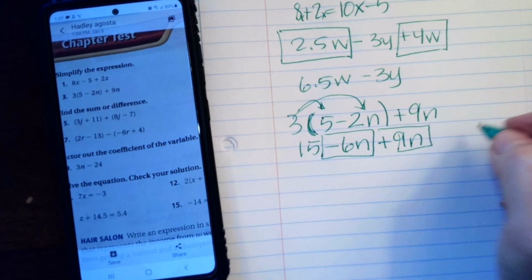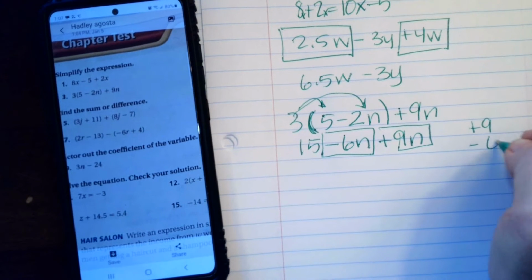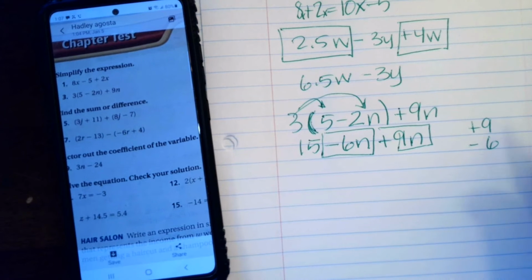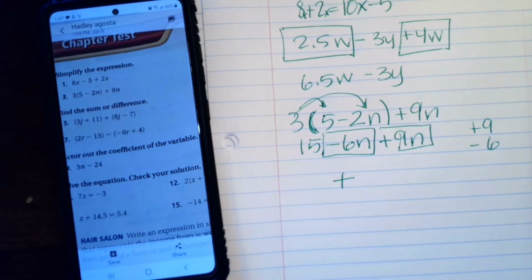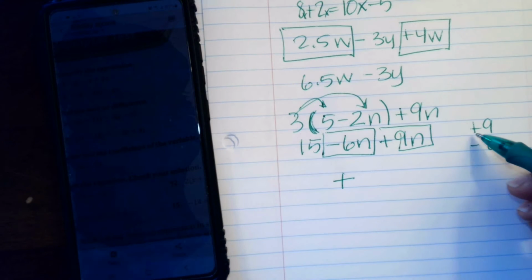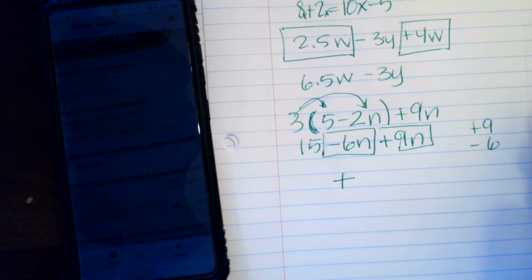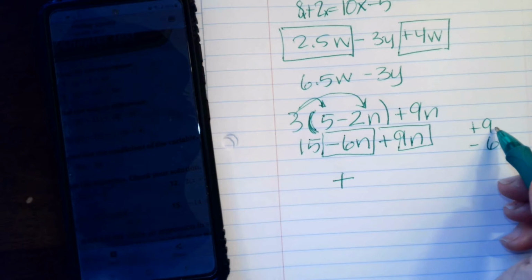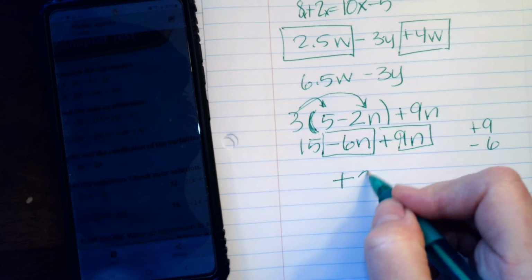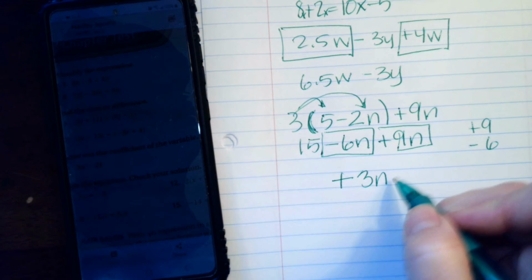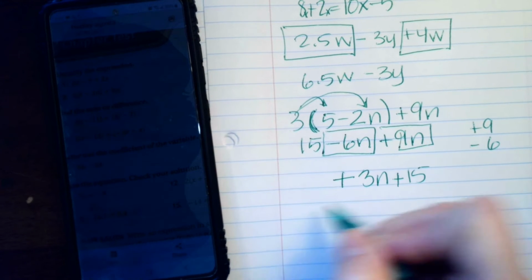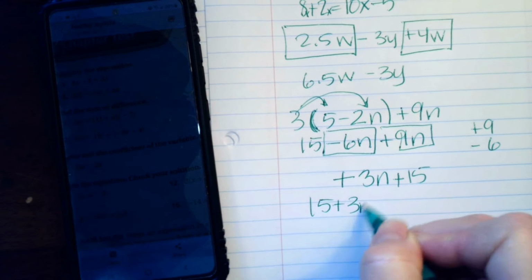We have a positive 9 and a negative 6. Biggest integer wins the sign. Biggest integer is a positive, so I know my answer is going to be positive. Then I have a positive and a negative, so I'm going to subtract the integers. 9 minus 6 is 3n, and then plus 15. Or we could do 15 plus 3n.